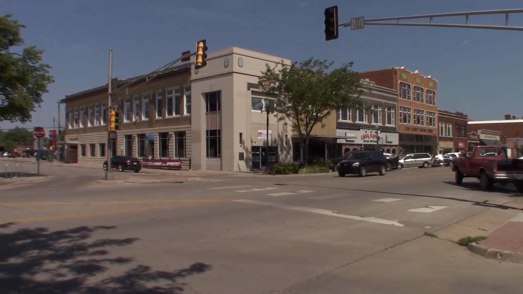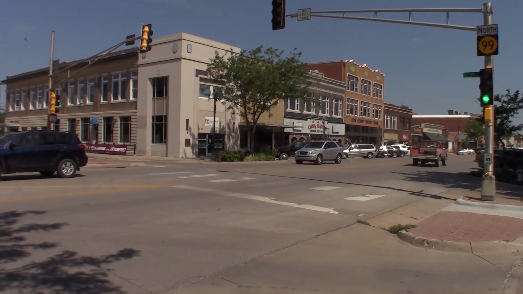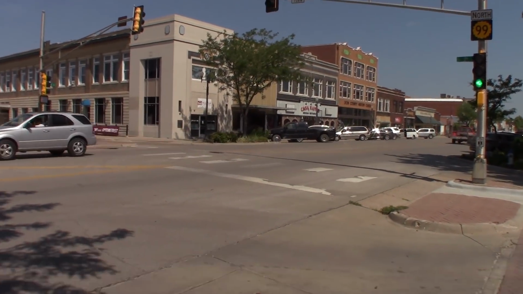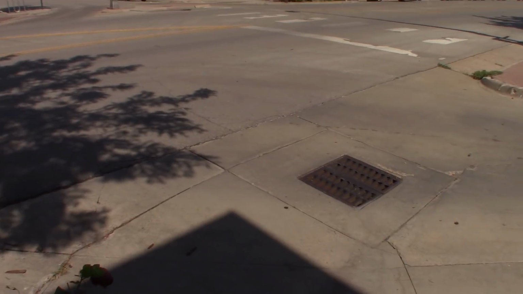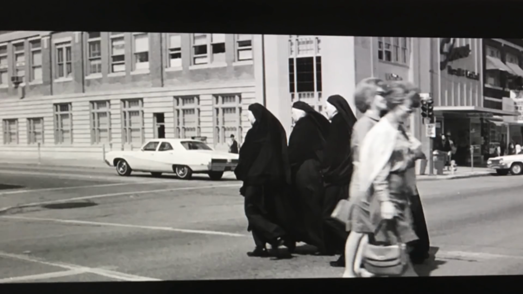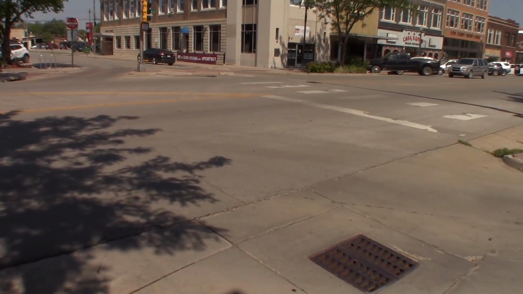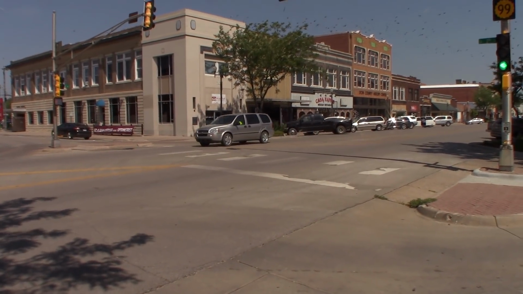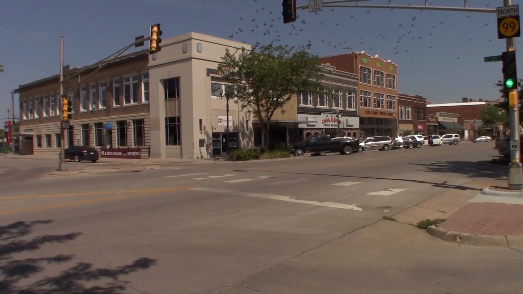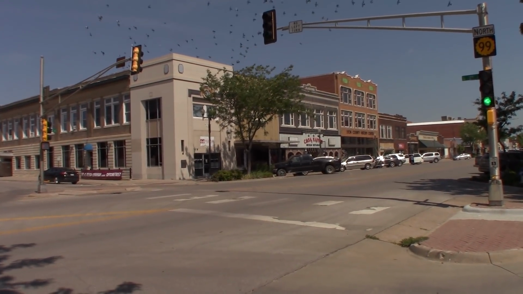Then they come to this intersection, and there's a stoplight here, and there's some nuns that walk across the street right here, and he makes a comment about why he doesn't like nuns. And you can see these buildings in the background right here.